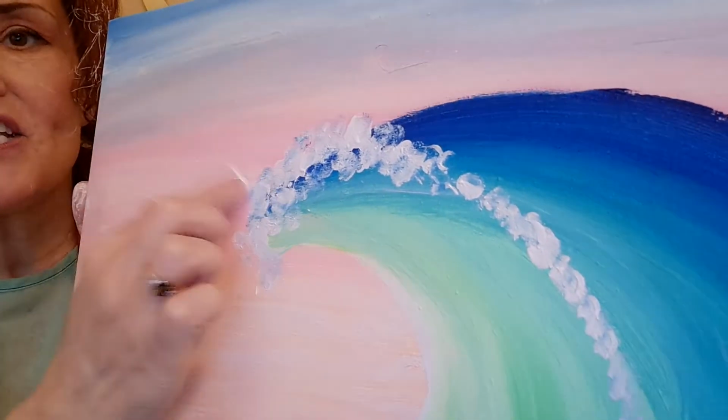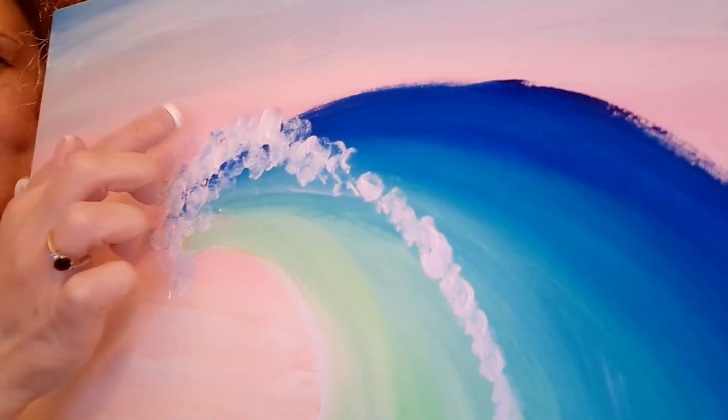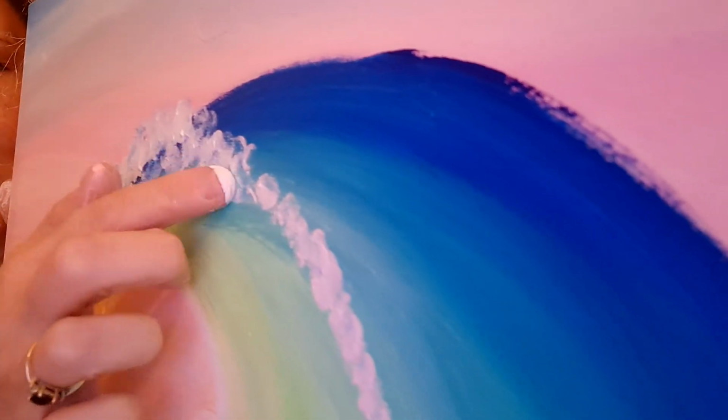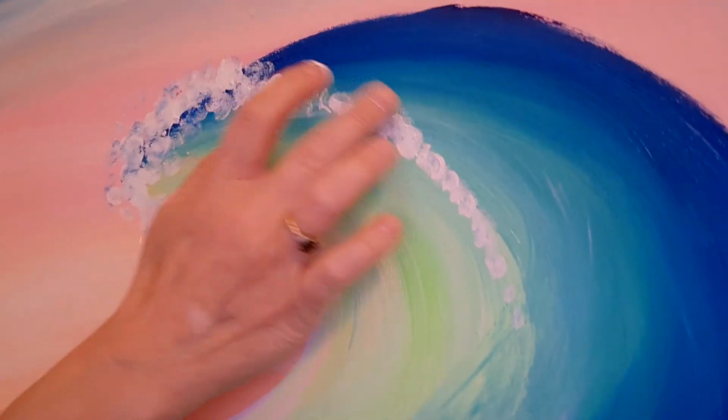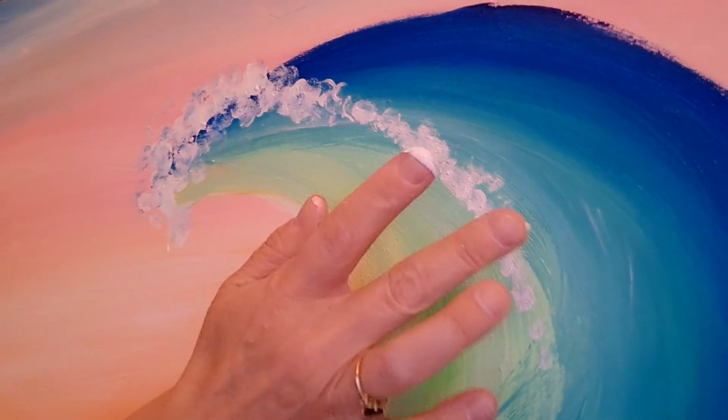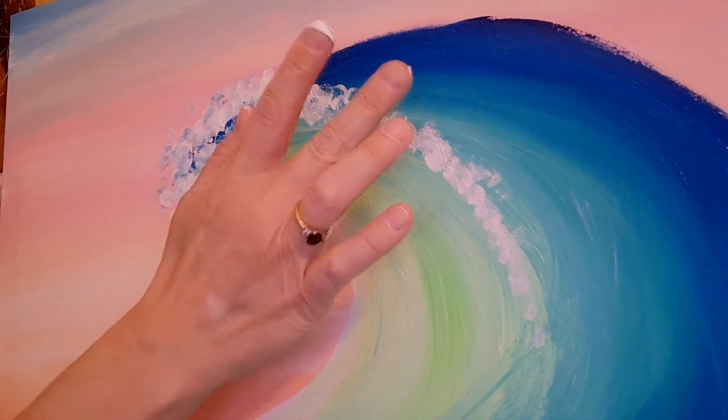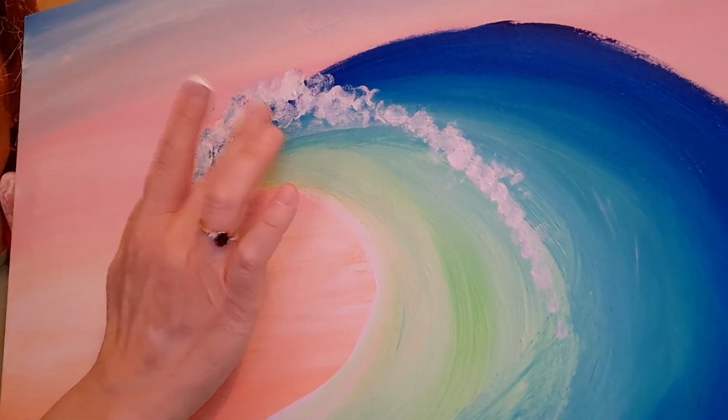And look, when it starts to run out of paint, it actually looks like little splashes. Look at it, where does it disappear? It disappears along the green and then jumps forward.